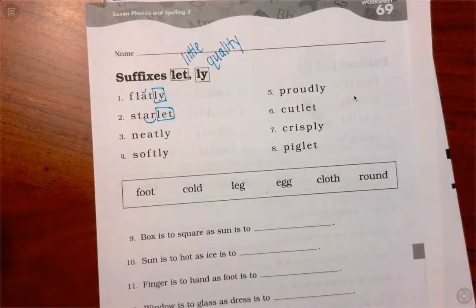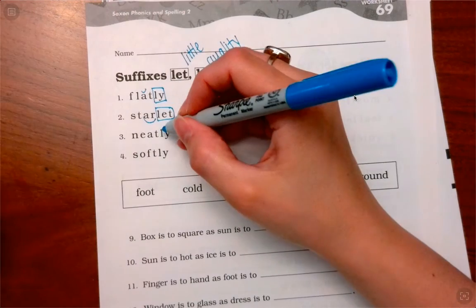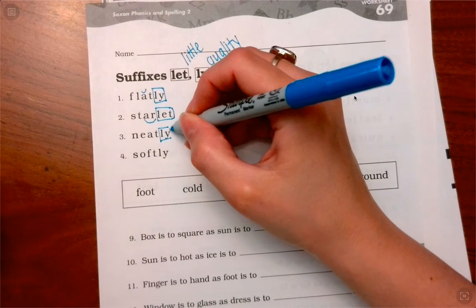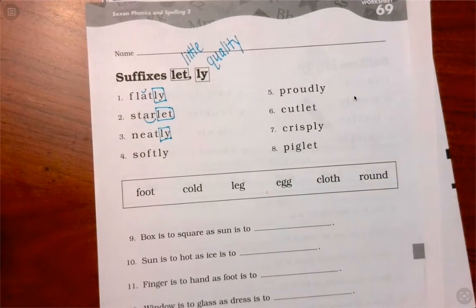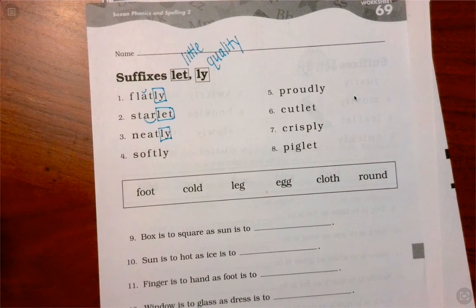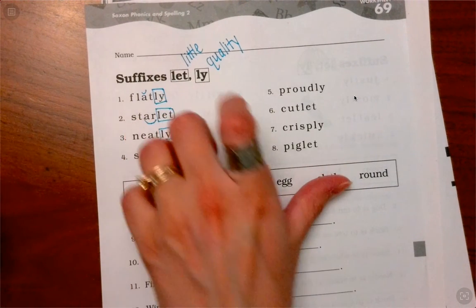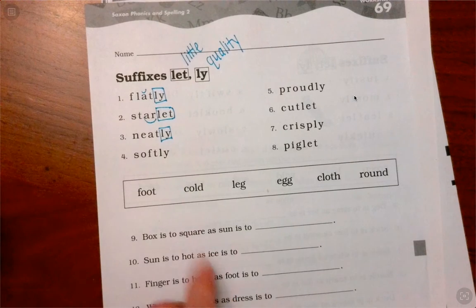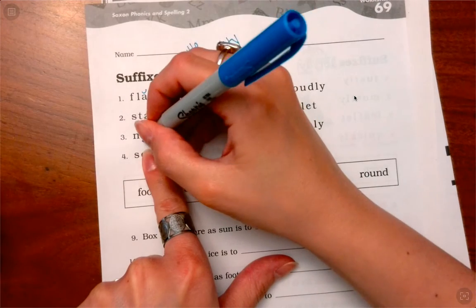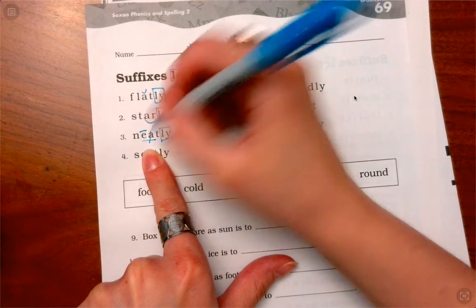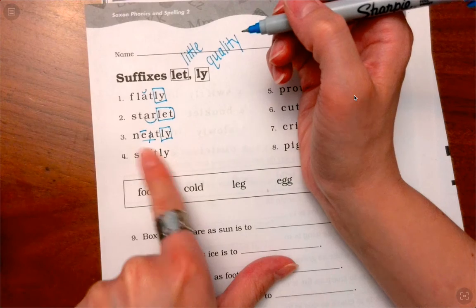So we combine those. Okay, number 3 is neatly. Box in the ending there. So it has the quality of something being neat. Like I neatly wrote my letters up here. And then we have to code our EA. This is long. And then no A sound. Neatly.